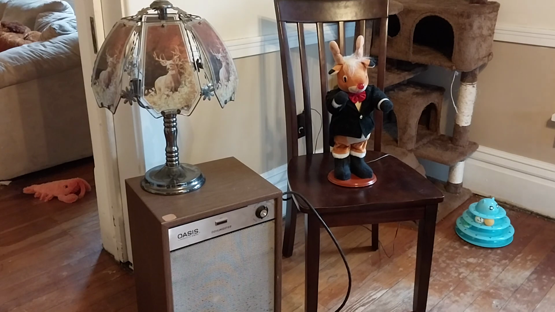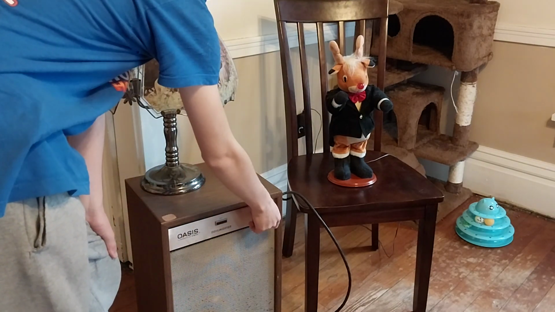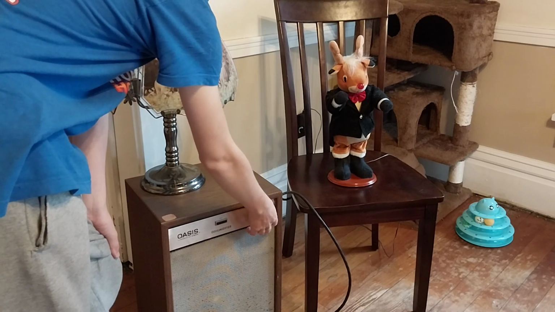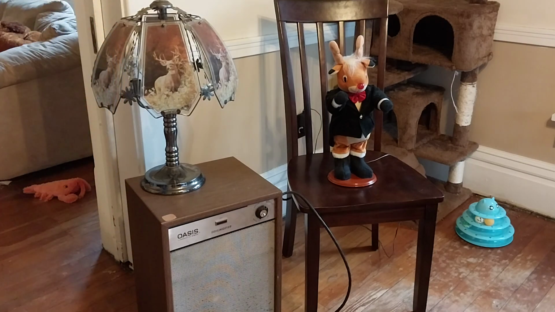So now, let's turn off the dehumidifier. Nothing happens when I turn off the dehumidifier. That's very strange, because I always remembered it would go off whenever the mini fridge would turn off. Maybe it was when the mini fridge turned on. I'm not sure. I'll have to see how that works.